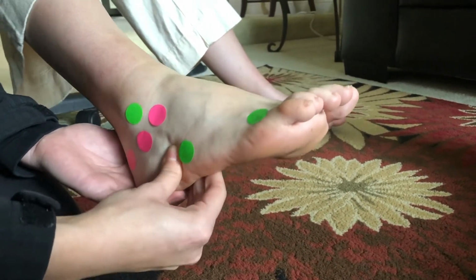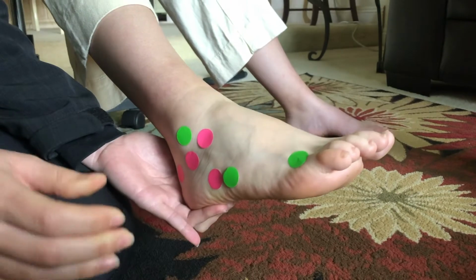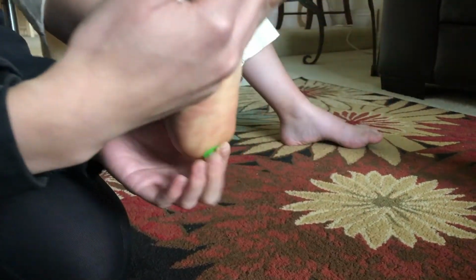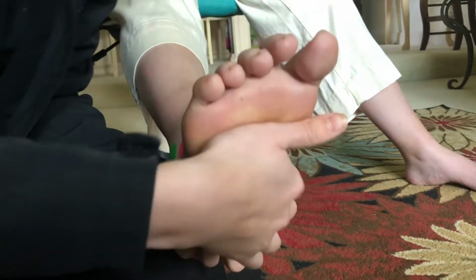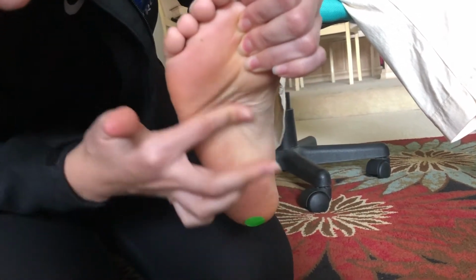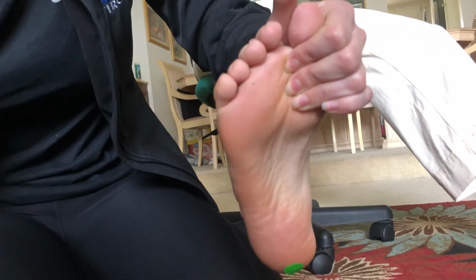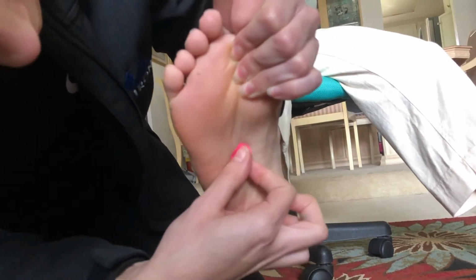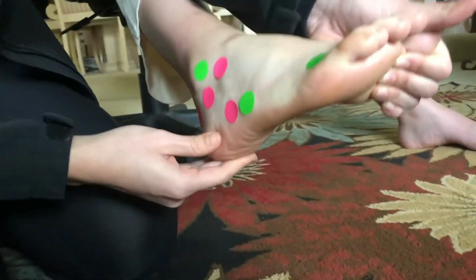I'm also going to talk about her plantar fascia, and her plantar fascia is going to be located on the bottom of her foot where her arch is located. So this is an indication, and where her calcaneus is. So it's about right here. This is where her plantar fascia is going to be. Put a sticker on it. And those are her soft tissue palpations.